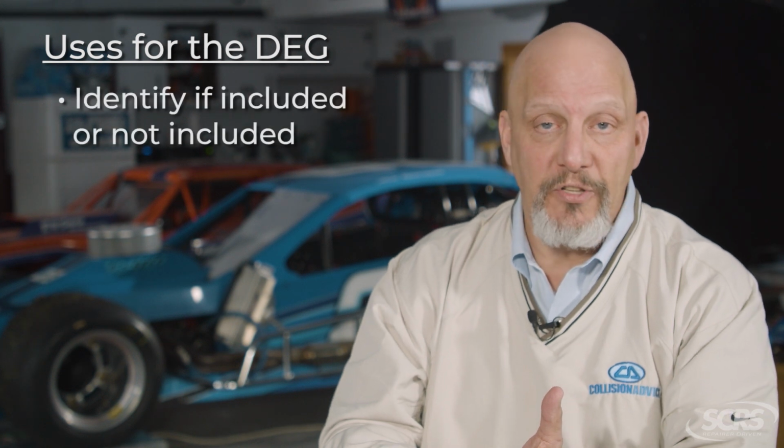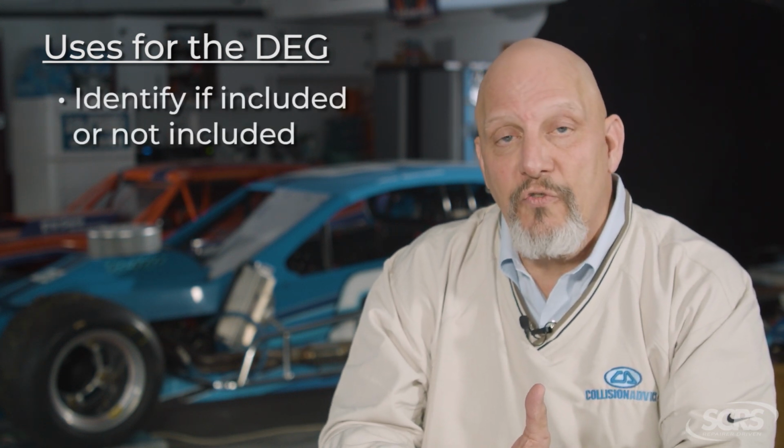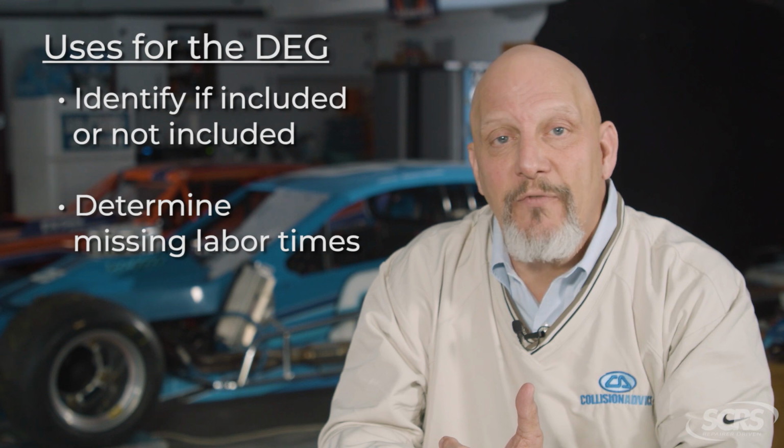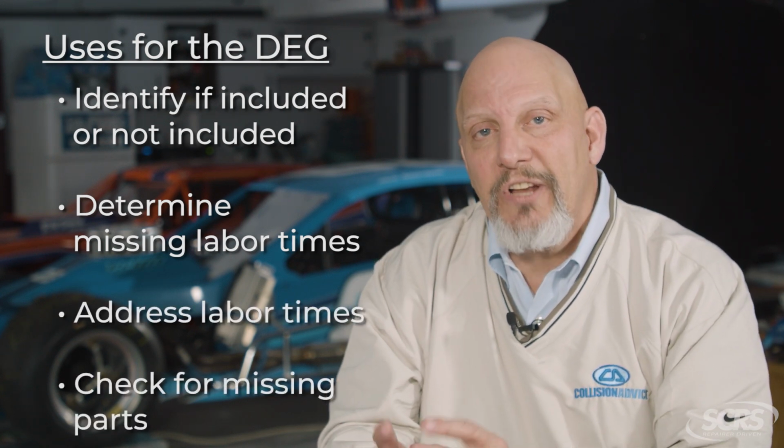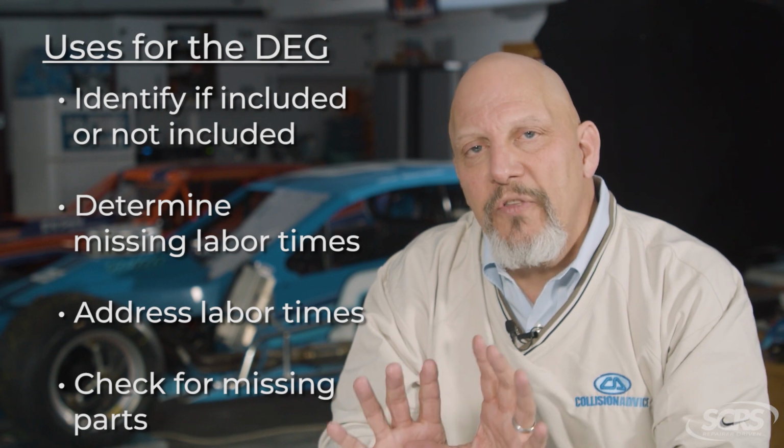The purpose of the DEG is, for example, if you want to prove something's included or not included, or you're trying to determine if there's a missing labor time for body, paint, or mechanical, or if you want to get a time changed, or even a part's missing, right? So the DEG can be used for all these different reasons.